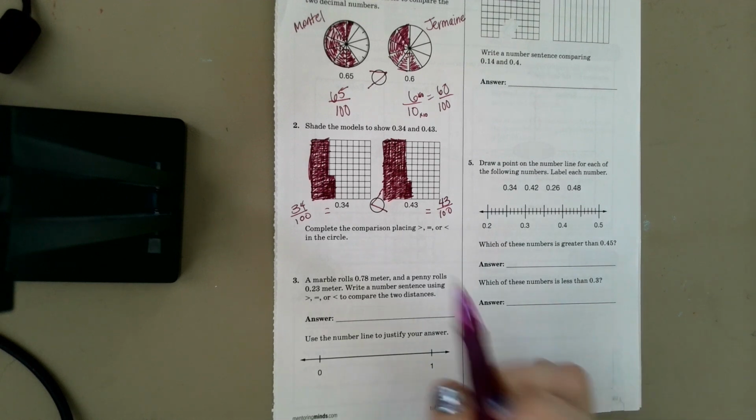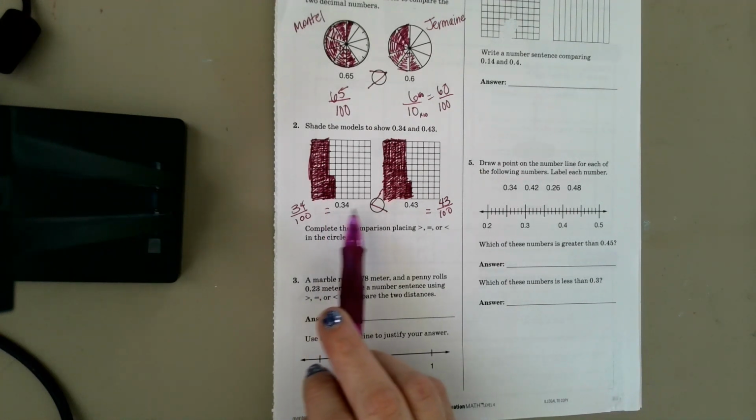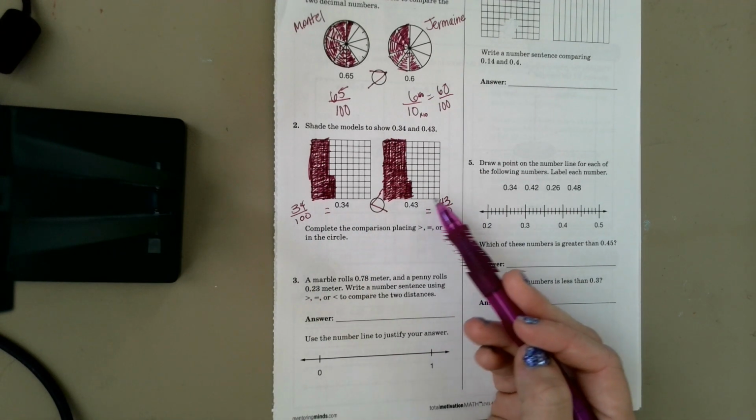I'd like to think of this as change as well, like money. Out of $1, this would be 34 cents. Out of $1, this would be 43 cents.